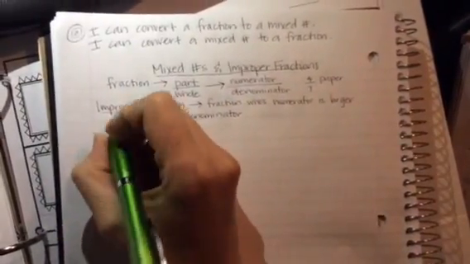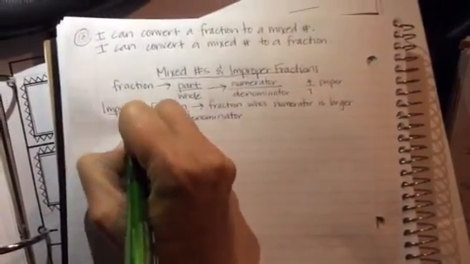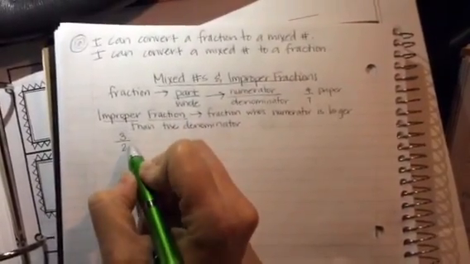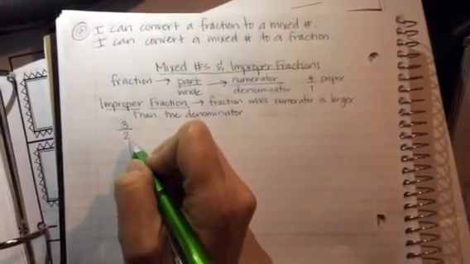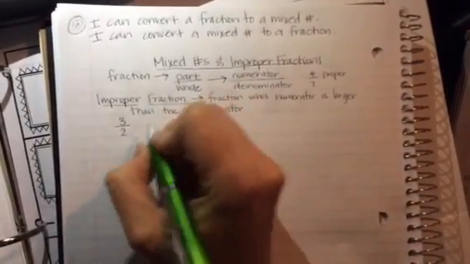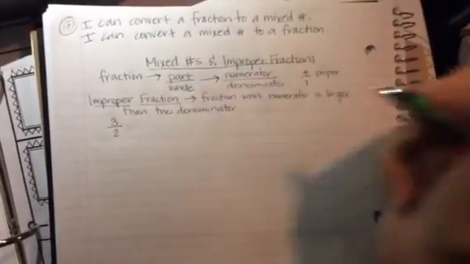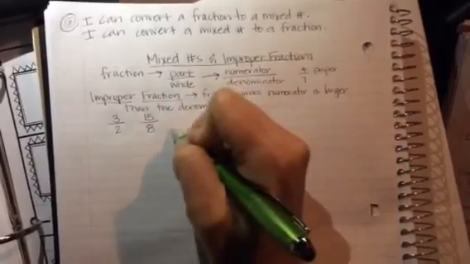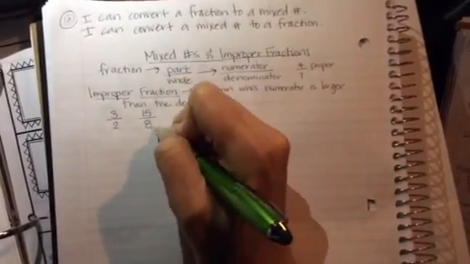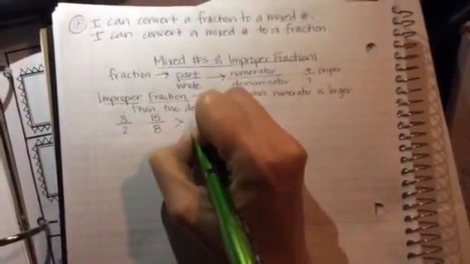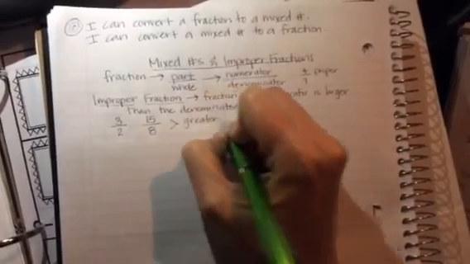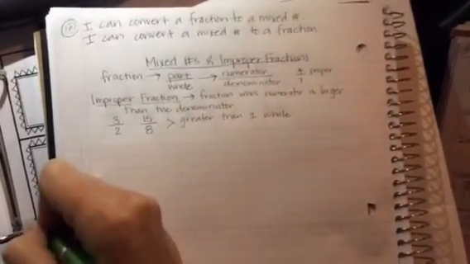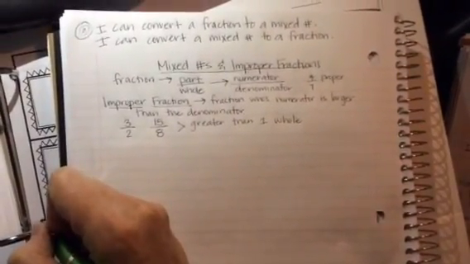But for an improper fraction, it looks something like this. So I might have 3/2. So what you have to begin to understand is that because the numerator is larger than the denominator, this actually means that this is bigger than 1 whole. Another example would be something like 15/8. And I know that because this numerator is bigger than this denominator, these are greater than 1 whole. Some of them could be multiple wholes, and we're going to talk about what that looks like.